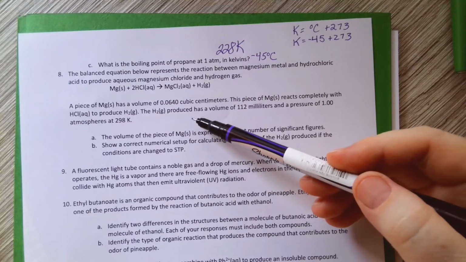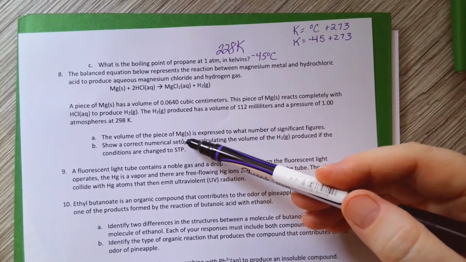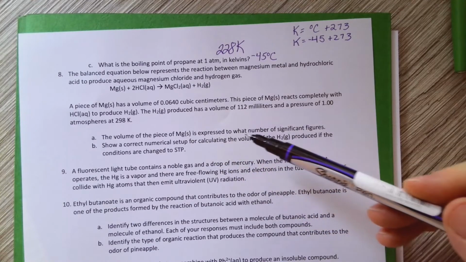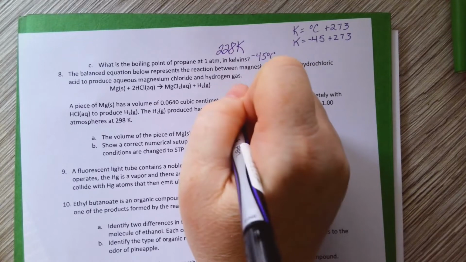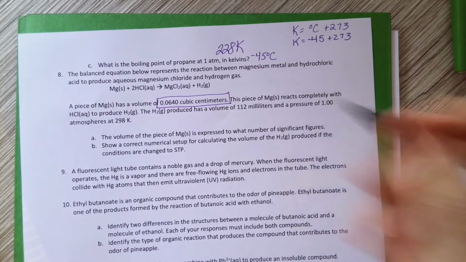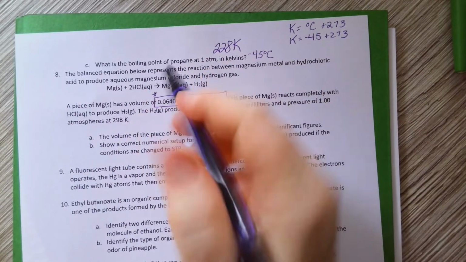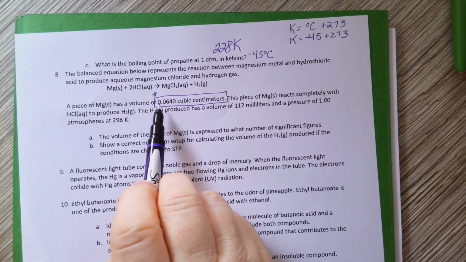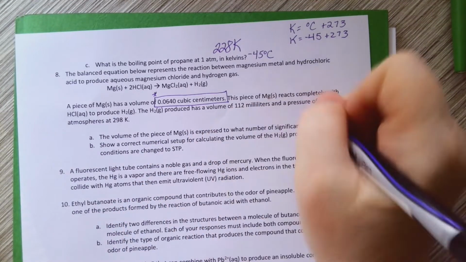Now I have a bunch of reading, and then I have this question. The volume of the piece of magnesium is expressed to what number of significant figures? So here's the magnesium, here's its volume. How many significant figures? Well, there is a decimal, so that means I start on the left side, skip this 0, skip this 0, count, count, count. So 3.